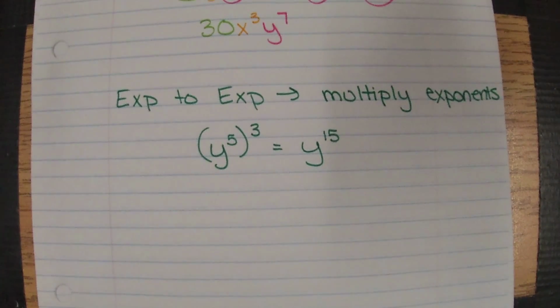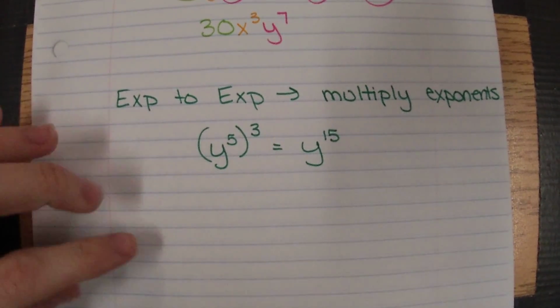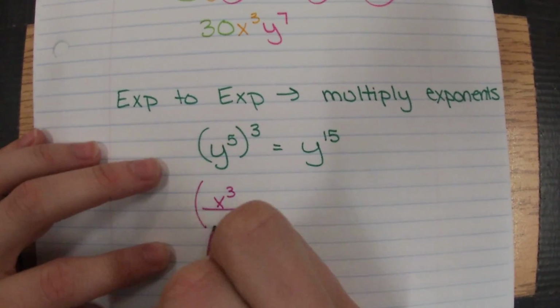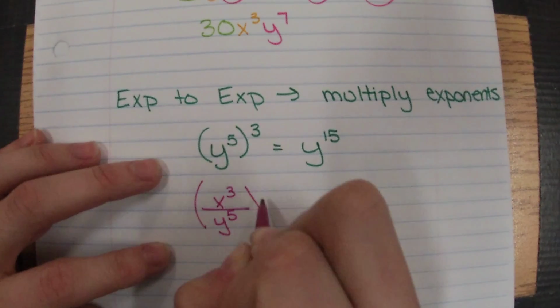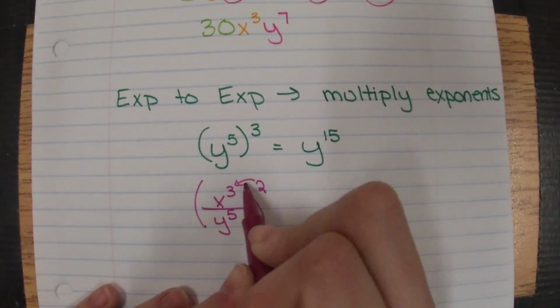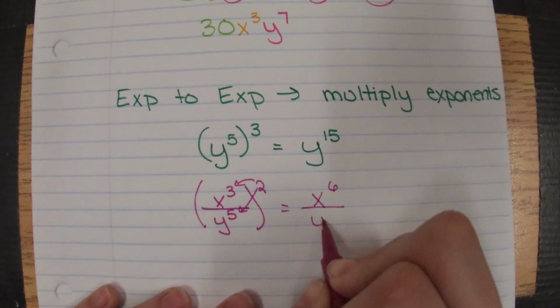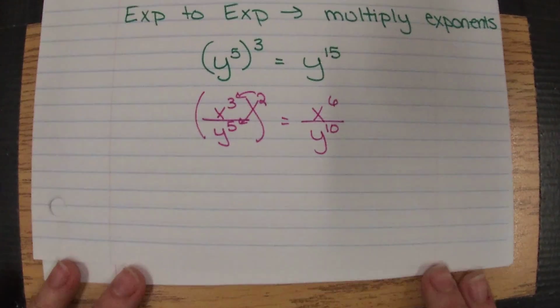Now, there might be different things inside receiving that exponent. So if we have something like x to the third over y to the fifth, all squared, then we would have to multiply in both of these situations. So we'd have x to the sixth over y to the 10th.